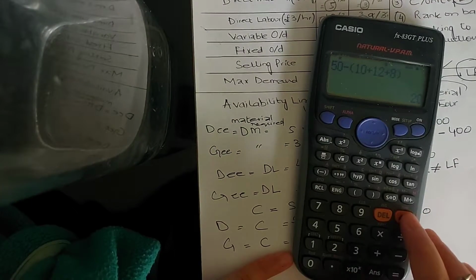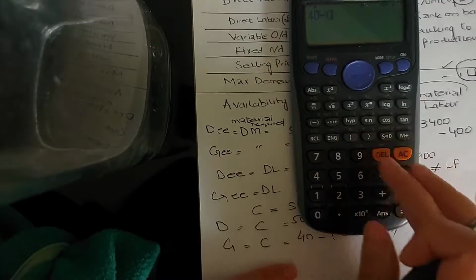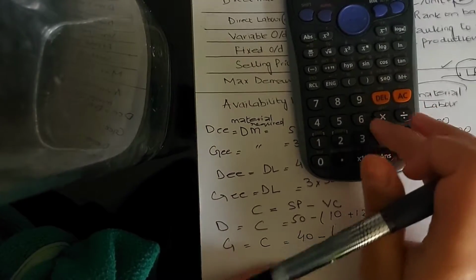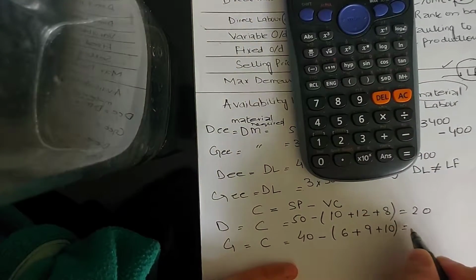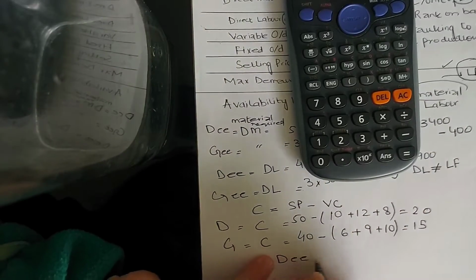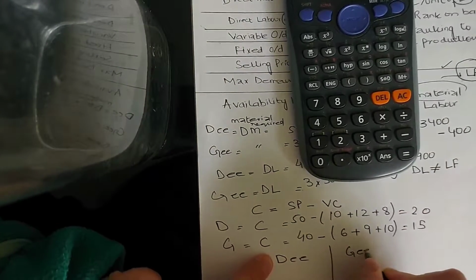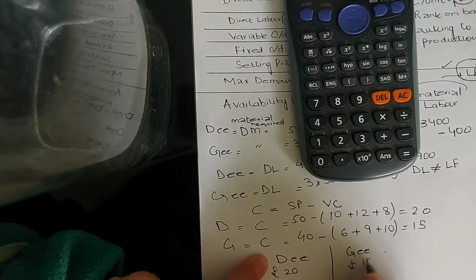We're still going to do 40 minus 6 plus 9 plus 10, and that gives us the value 15. So D has the value of 20 pounds, G has 15 pounds.